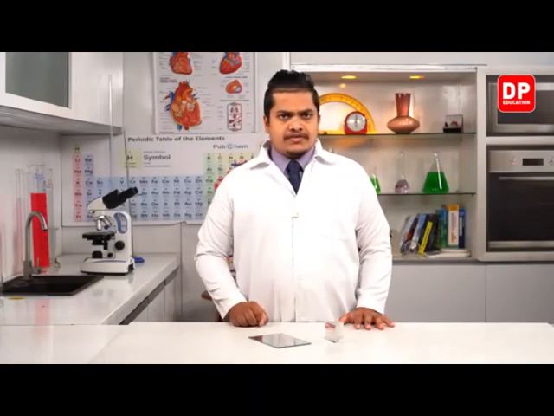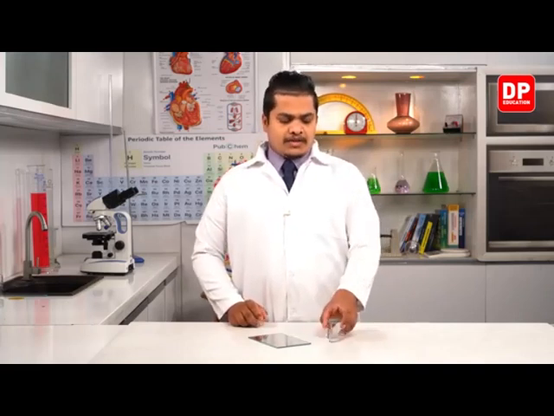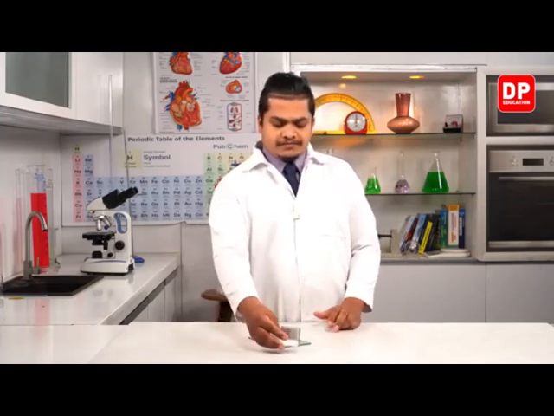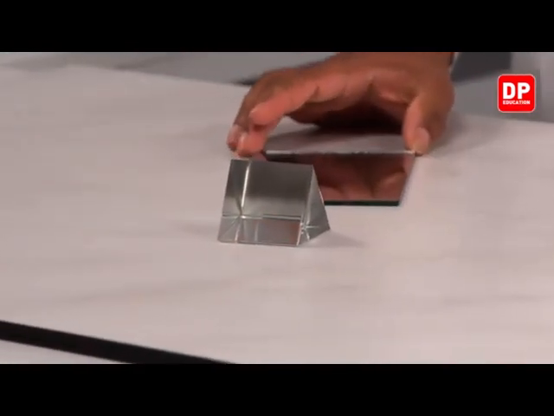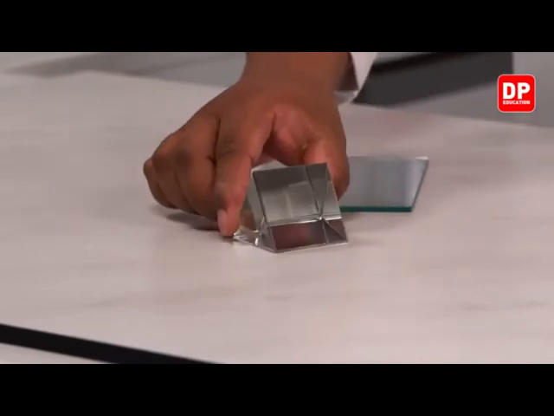So my dear children, within this activity we'll be investigating the refraction process, the process of refraction that is going to occur especially through this object. This particular object is referred to as a prism, a triangular prism.